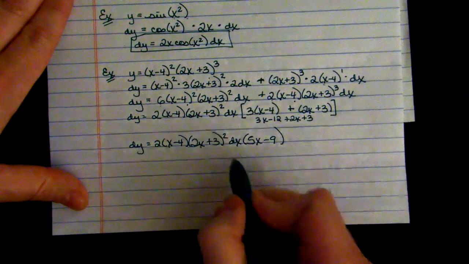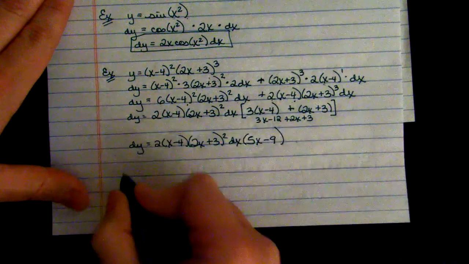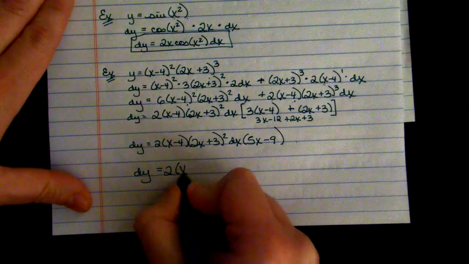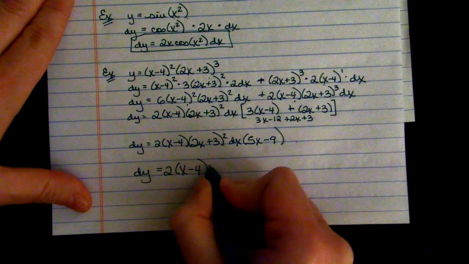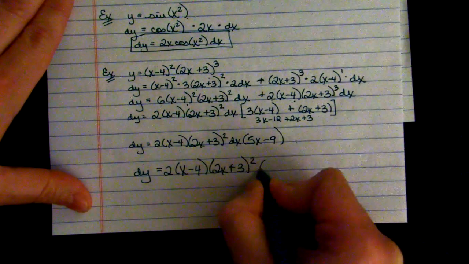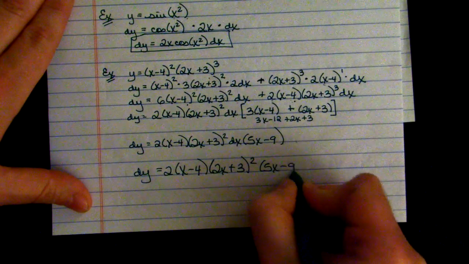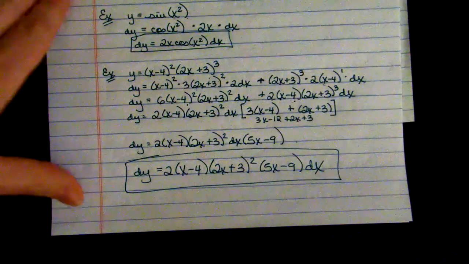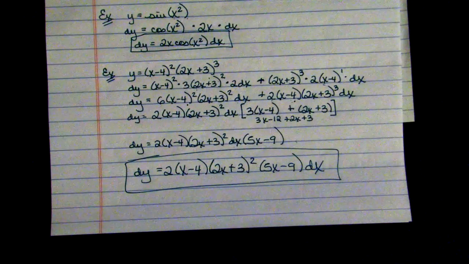Final thing, though, we really should just stick the dx at the very end. That's what you're going to get used to seeing when we get into our antiderivatives, our integrals. So I'm going to say 2 times x minus 4 times 2x plus 3 squared times 5x minus 9 dx. So just like derivatives, except the derivative of any variable is just d, whatever that variable is.